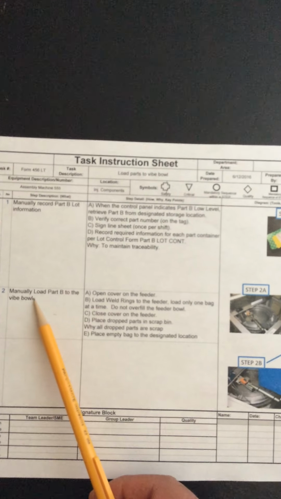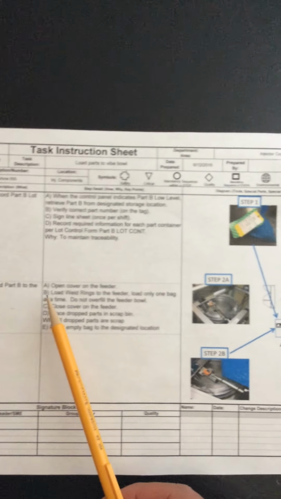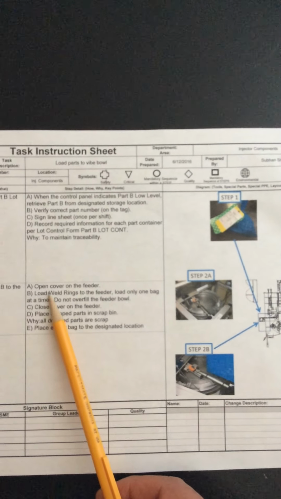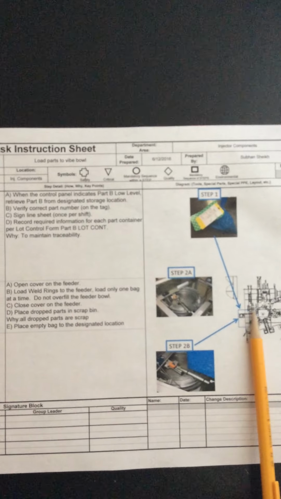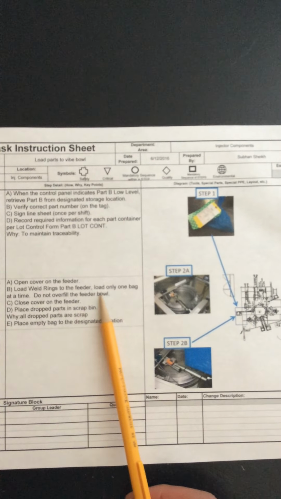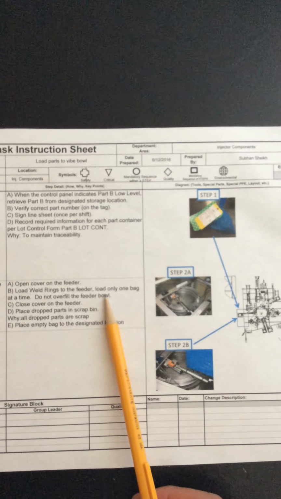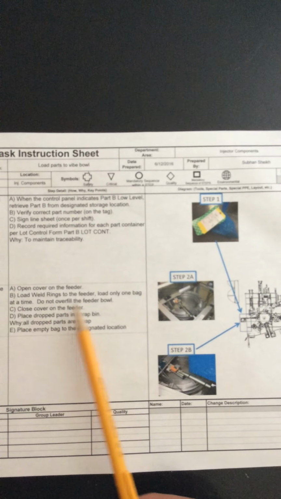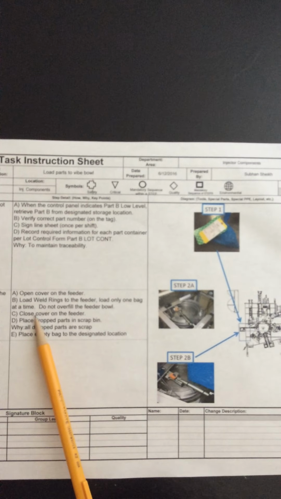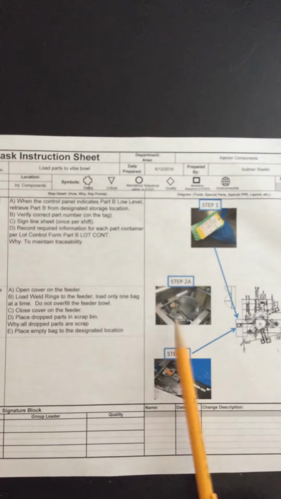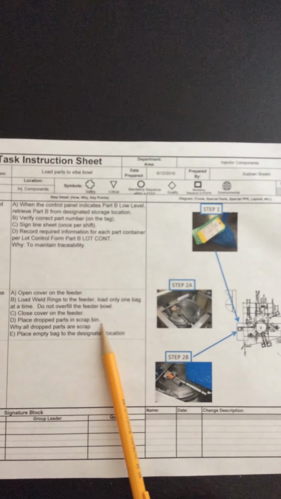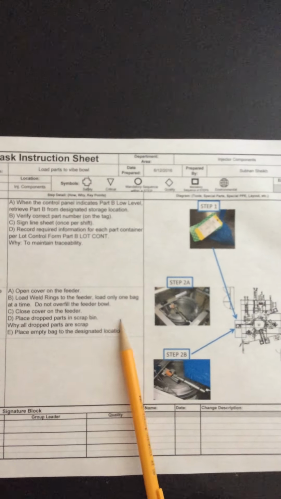Step number 2, manually load part B to the Weibol. So task number 1, open the cover on the feeder, load these parts into the feeder, load manually, load only one bag at a time, do not overfill. As you can see, the picture of the feeder bowl. Close cover on the feeder bowl when you're done putting the parts in the feeder bowl. Place drop parts in the scrap bin, so if you drop any parts, put those in the scrap bin.